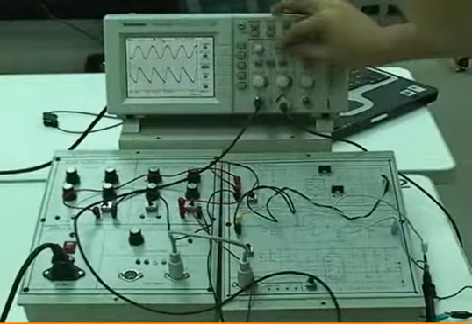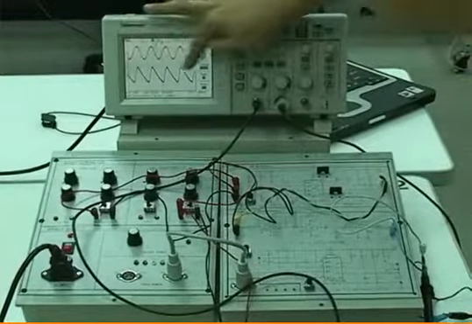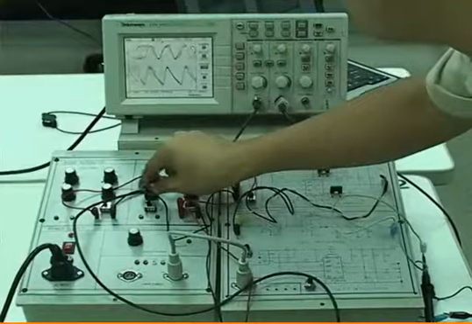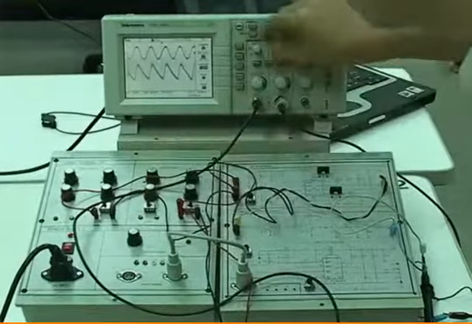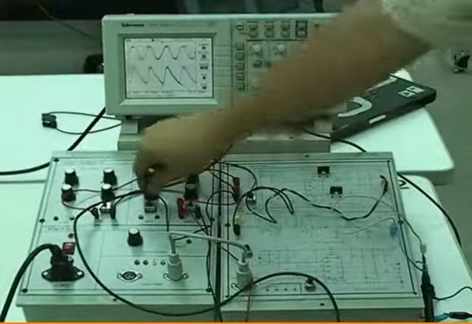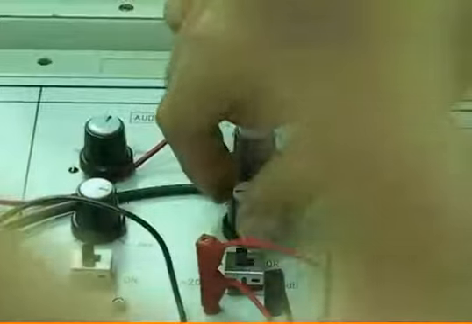From the oscilloscope, we can see the upper waveform is the input wave, and the lower waveform is the output wave. You can see that when we adjust the frequency of the input waveform, the frequency of the output waveform is also adjusted.